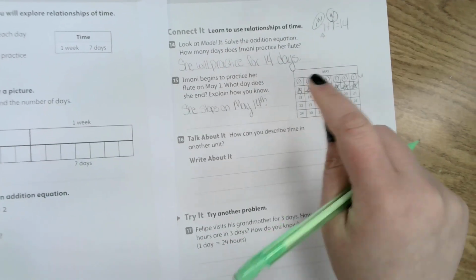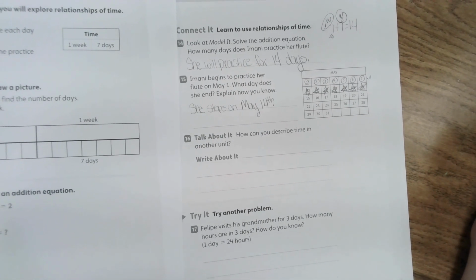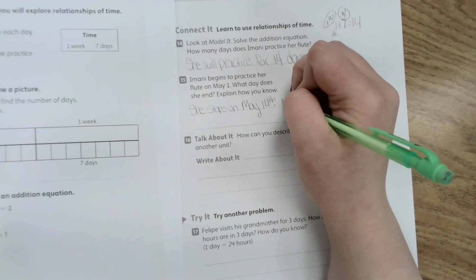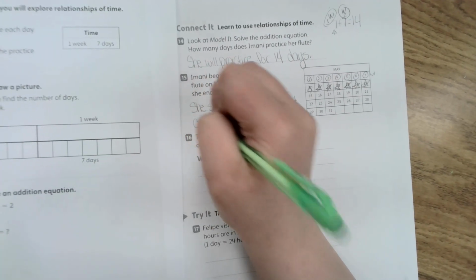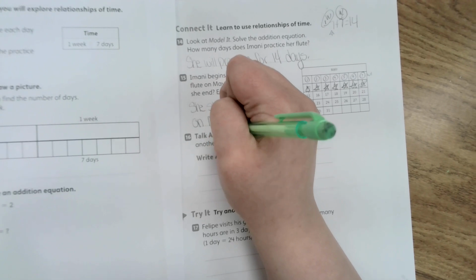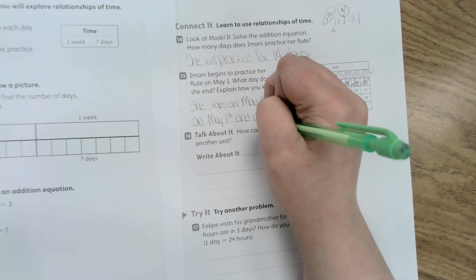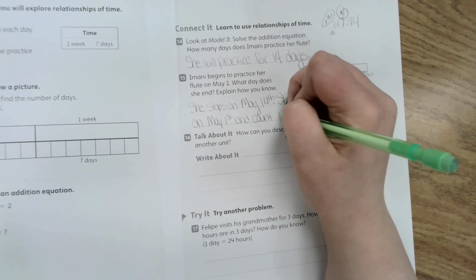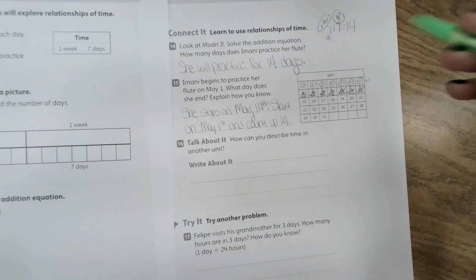And then it said, explain how you know. Well, how did we figure that out? Well, start on May 1st and count up 14. It was really simple because we already did the equation for it.